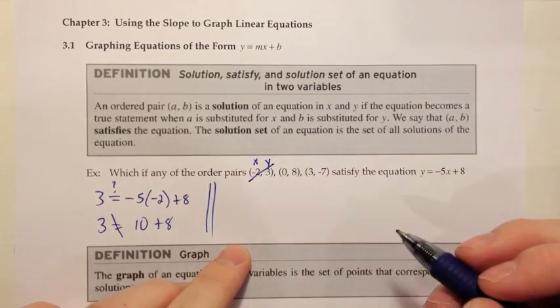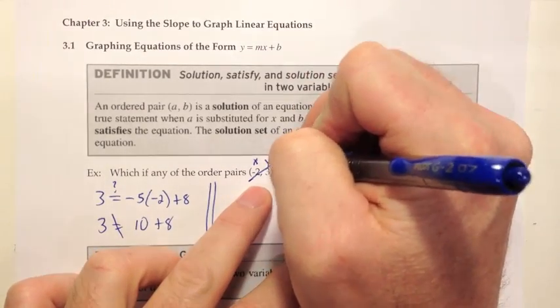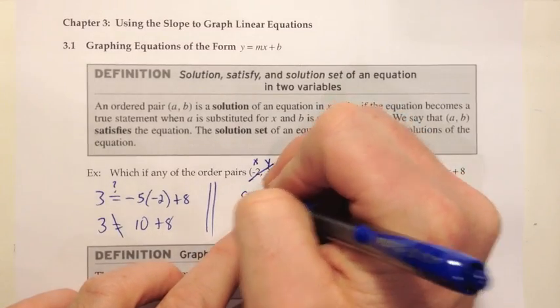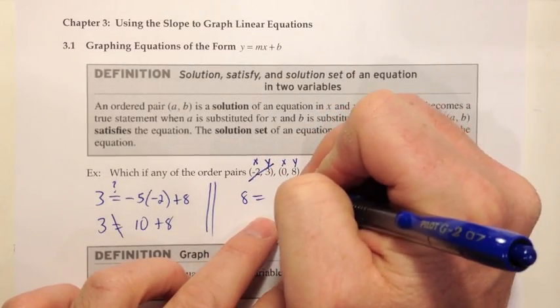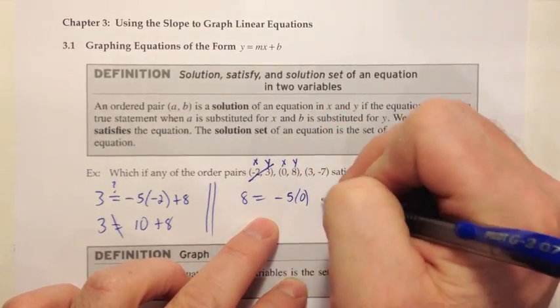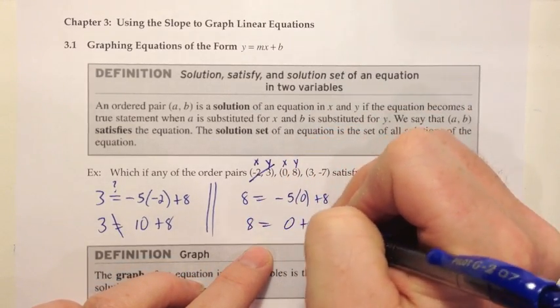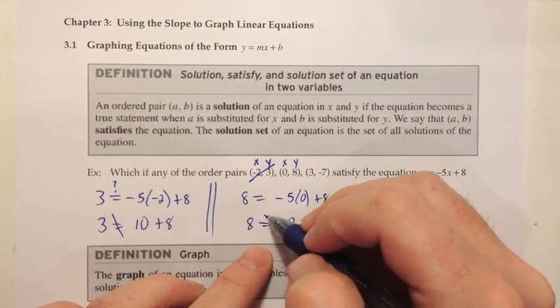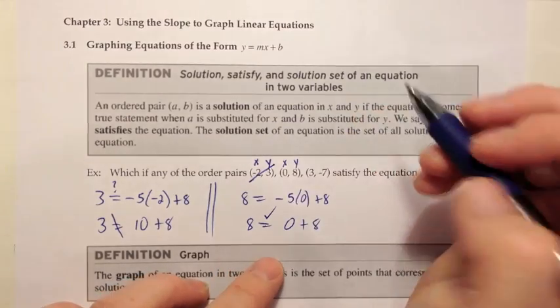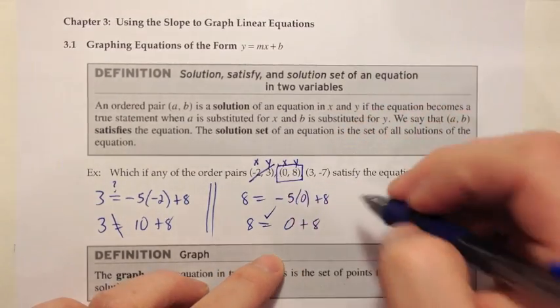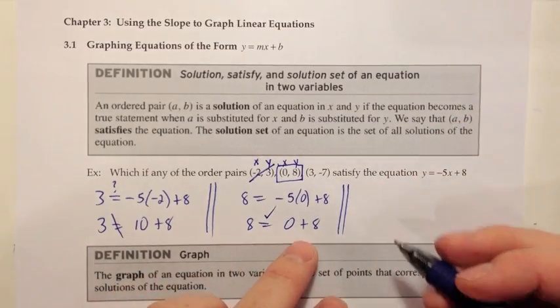So let's test this next one, where the x would be 0 and the y would be 8. So we're going to plug that 8 in for the y, and then negative 5 times 0 plus 8. So that would be 8 equals 0 plus 8 when I multiply those two. And that looks like it does work. So this one looks like it is a solution. And let's go ahead and check the last one as well.